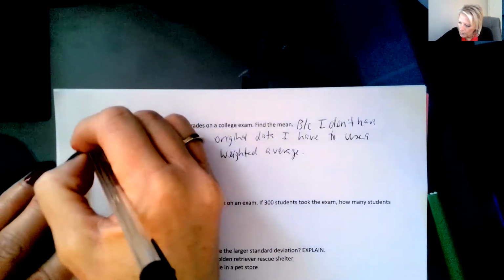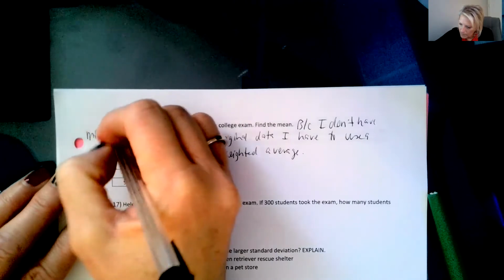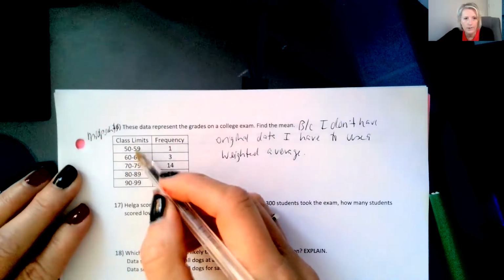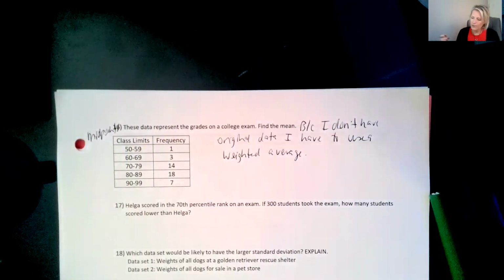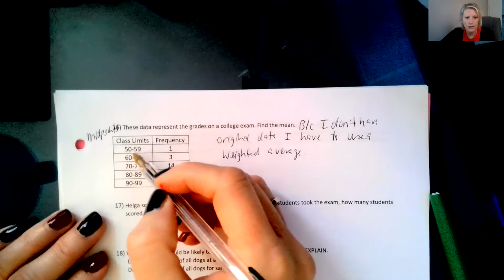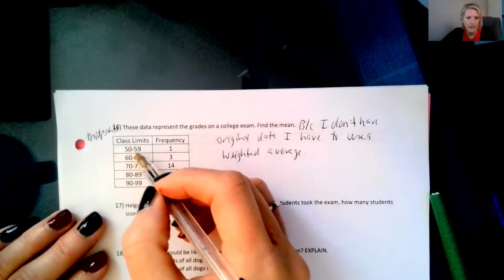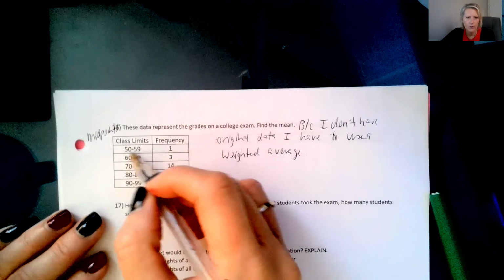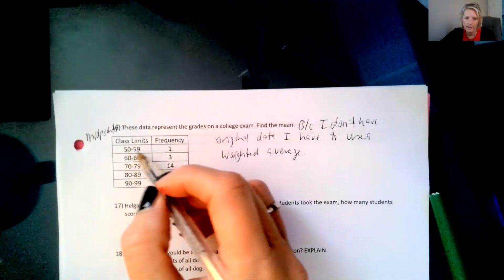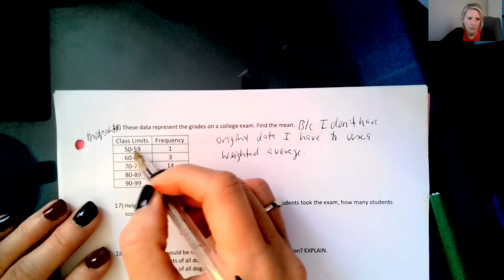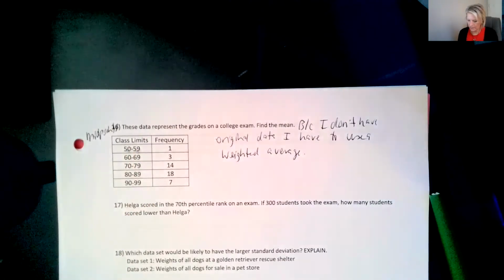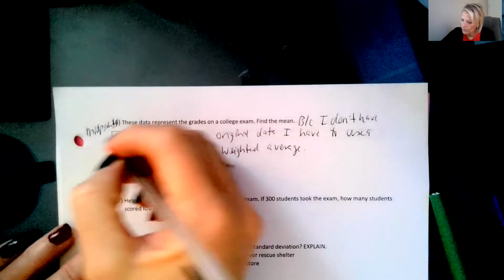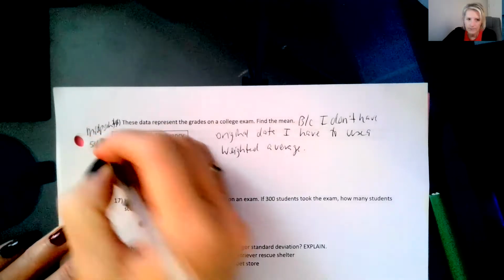So we have to have midpoints. My midpoints are going to represent my different class limits. We did a couple different ways of finding your midpoint. I'm going to use the average between 50 and 60. I think in our course book, they use the average between 50 and 59, so let's just go with that. We're going to do the average of 50 and 59. If I add 50 plus 59 and divide by 2, my midpoint would be 54.5 here.